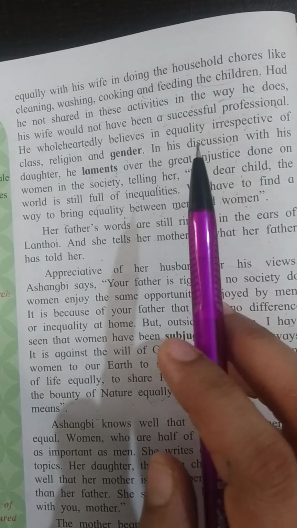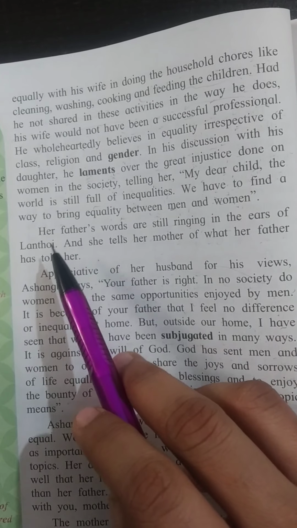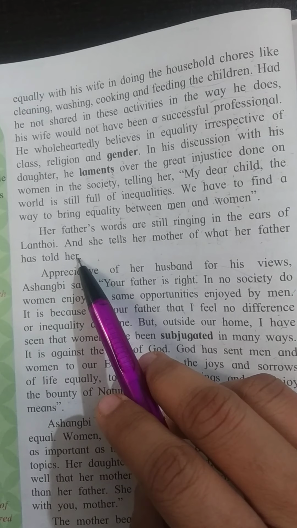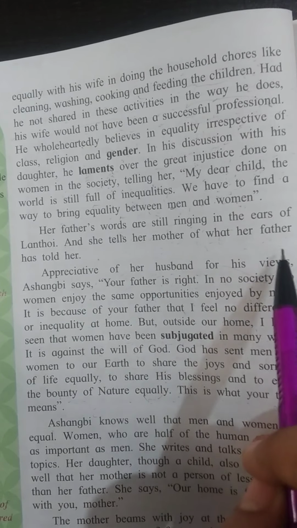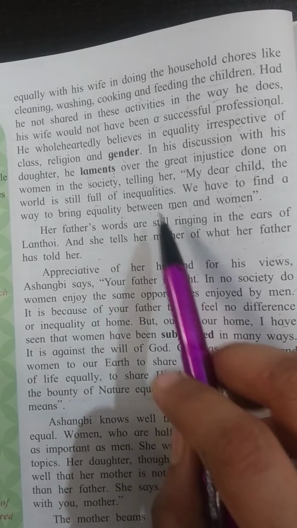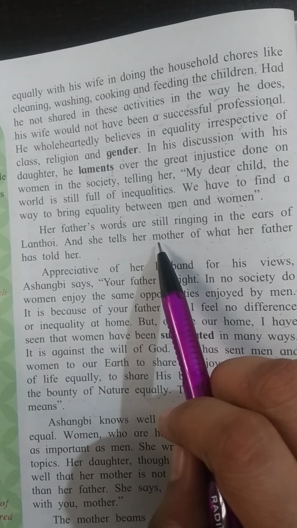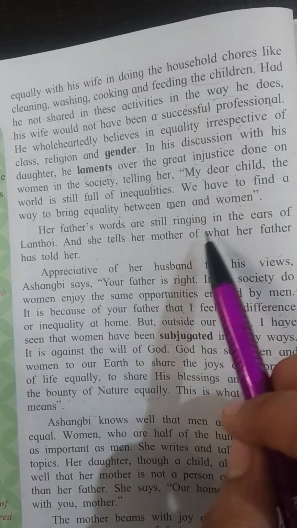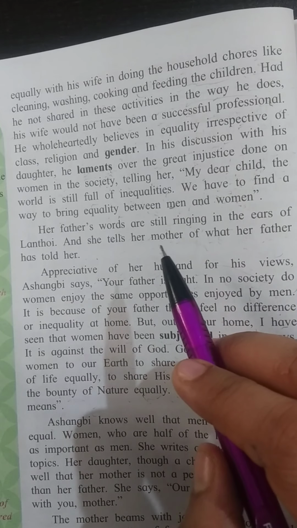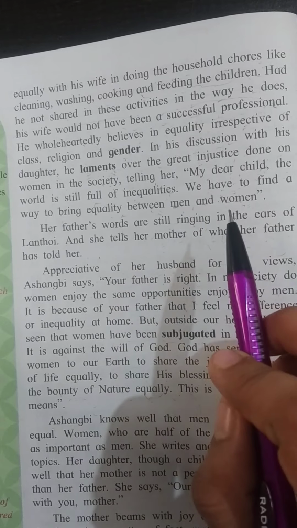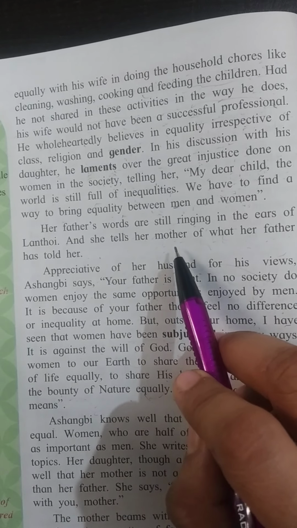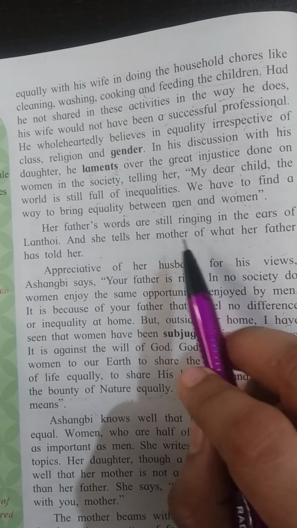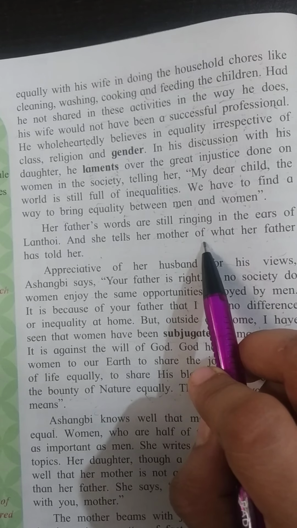Okay, now next. Her father's words are still ringing in the ears of Lenthoi, and she tells her mother what her father has told her. So here, whatever her father told her, those words were still ringing. Ringing means what? She was still thinking about the words of her father, and she tells those particular words and the opinions and the views of father to her mother.